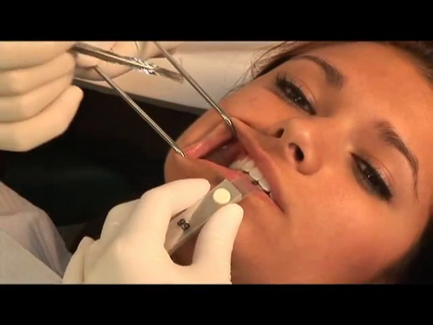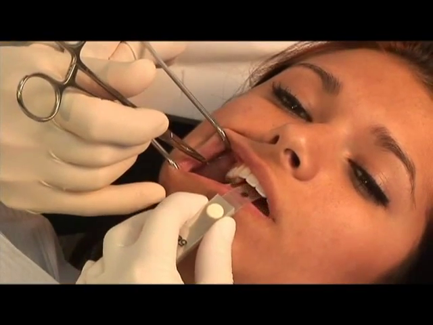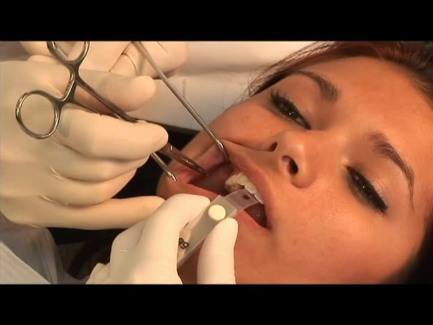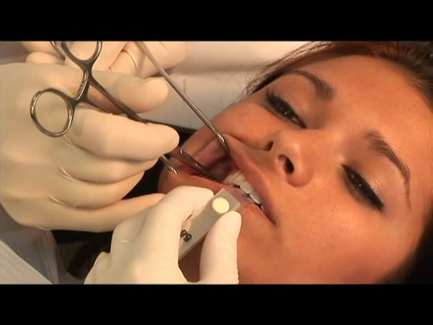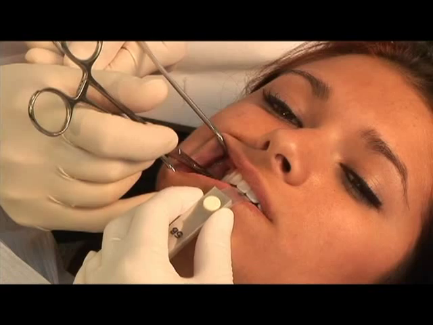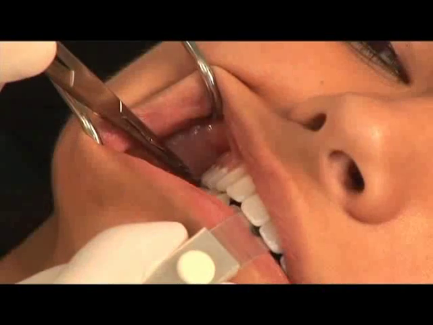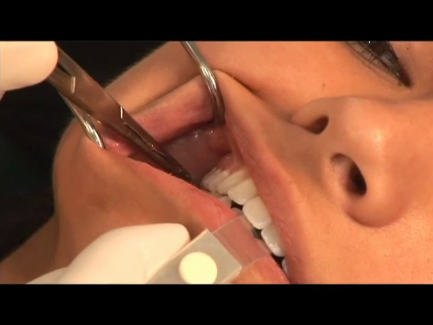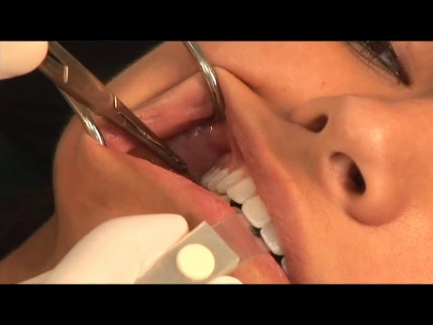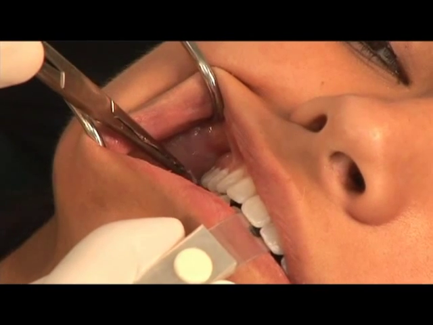Okay, Holly, if you'll take the leaf gauge there. Open for me a little bit here. Pull your tongue back a little bit. Close for me. Slide forward and back. Okay, that's the contact that we were looking for.